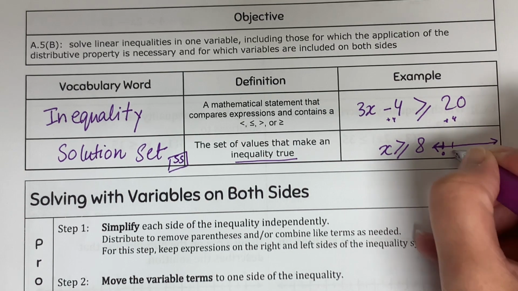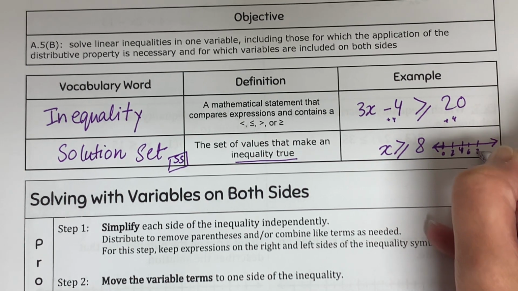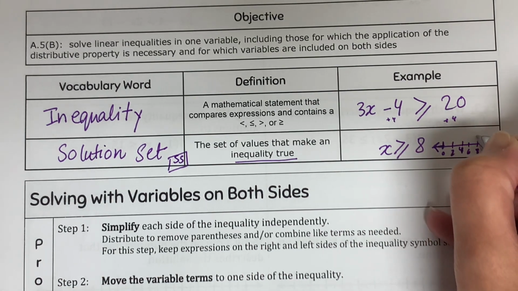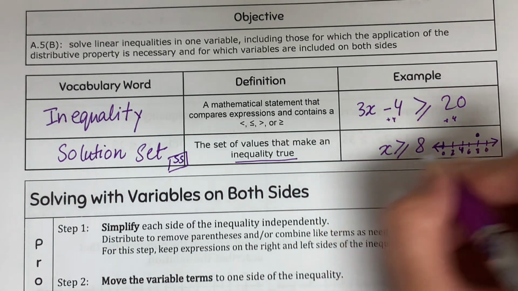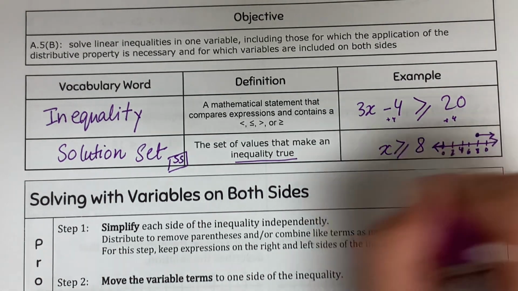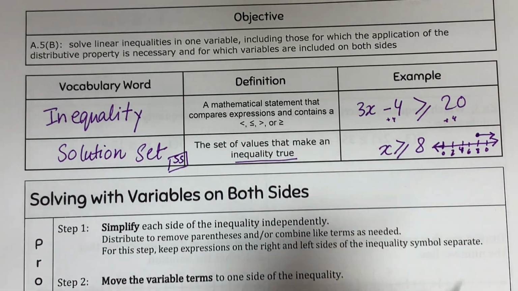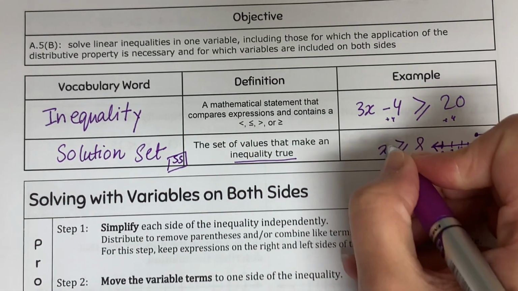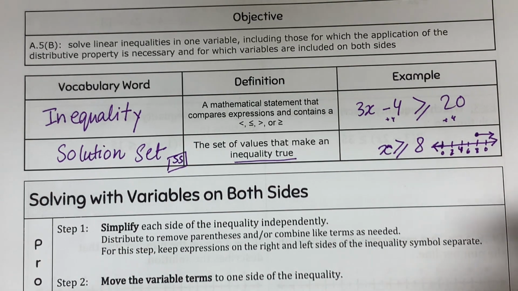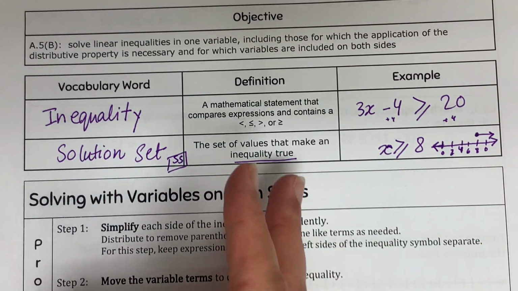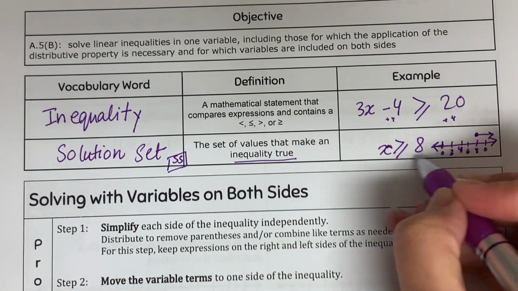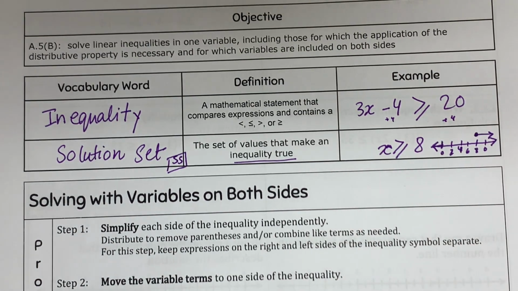So 0 over here, 2, 4, 6, 8, 10. My inequality is going to start from here and go forever in the positive direction because it's greater than or equal to. So that symbol describes whether I have lesser numbers or greater numbers, and whether it is going to include that 8 or not.